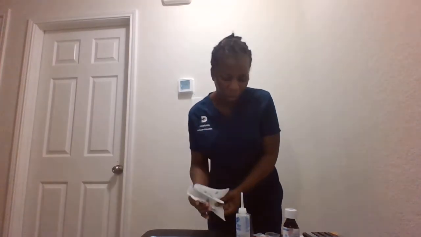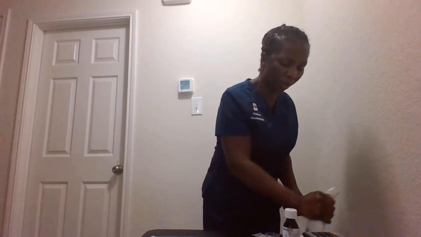Once I'm done with that, I'll use my paper towel to cover the enema, and I'll discard this, put it in the trash. So that is it. Then I'll take off my glove immediately and perform perineal care. I'll put the bed back to the right position and make sure the patient is comfortable.